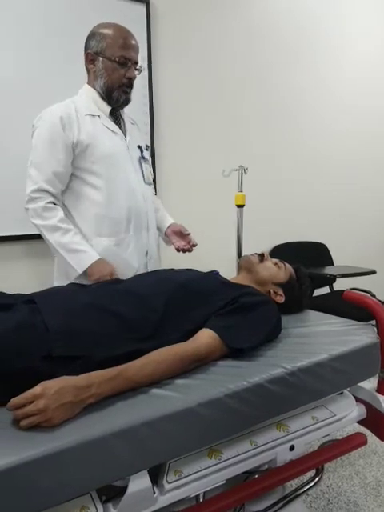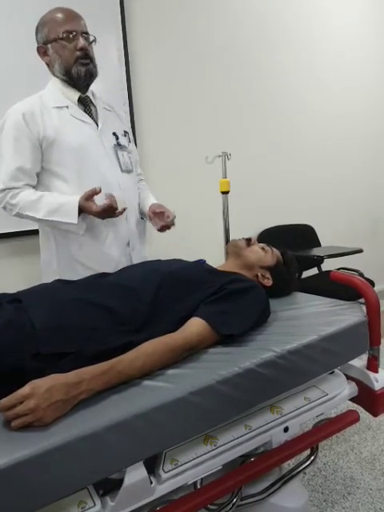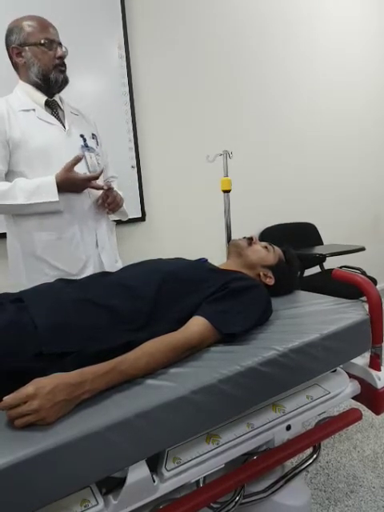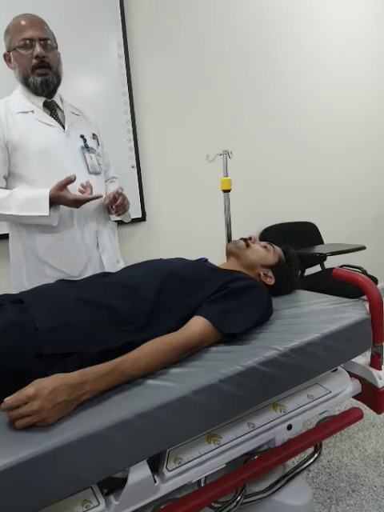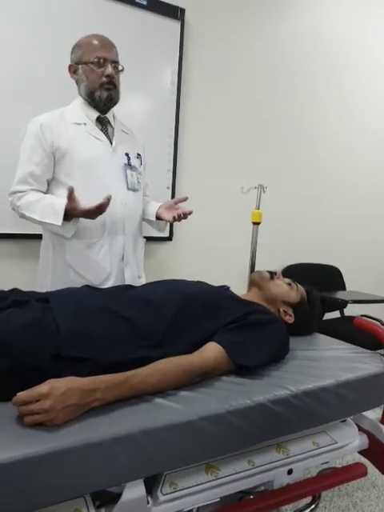Then go to his oral cavity. Please open your mouth, elevate your tongue. What do you want to assess? You want to assess for dehydration. You want to assess for cyanosis. You want to assess for pallor. You want to assess for jaundice, oral hygiene. This is all. Any bad specific smell coming from his mouth.